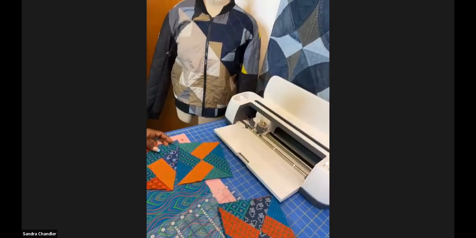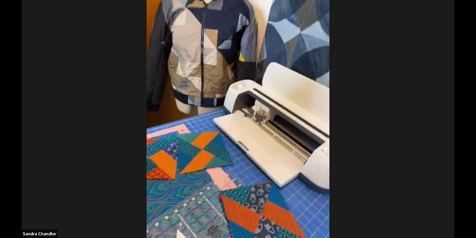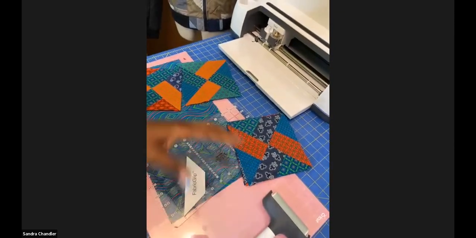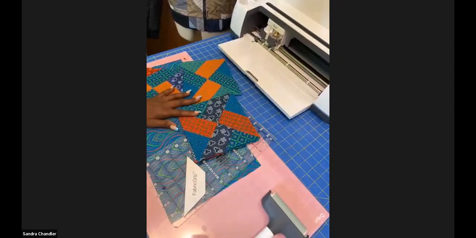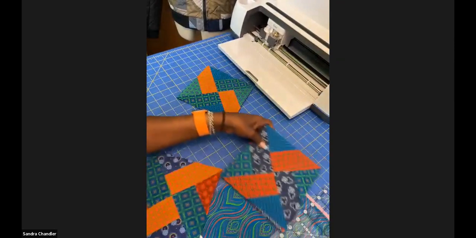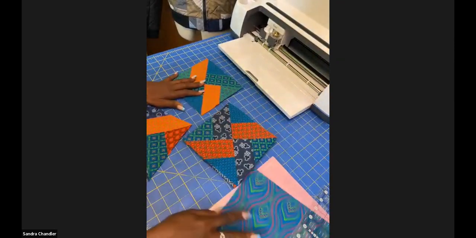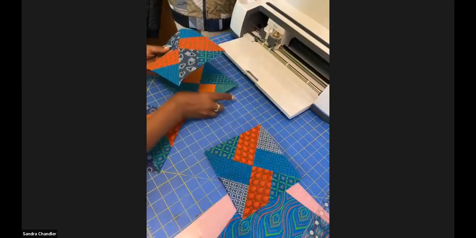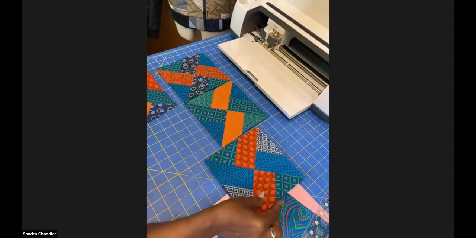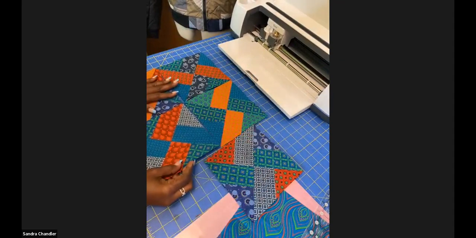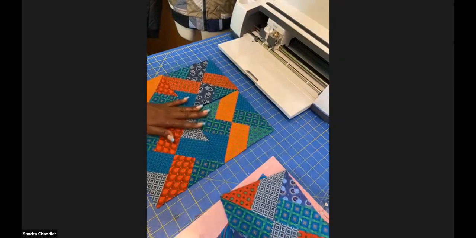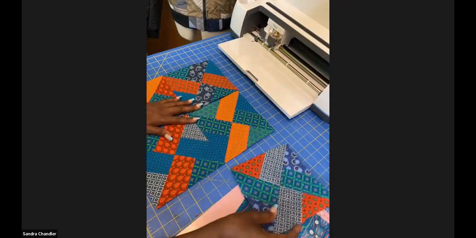So for instance, I'm going to show you guys my tabletop. And again, I'm going backwards. So we're going to get to how we actually get this all cut out. So I randomly selected the fabrics and randomly put them together. So this is what it would look like once I sew them together. Let's have an odd number. Oh, well. So that's kind of what it looked like.